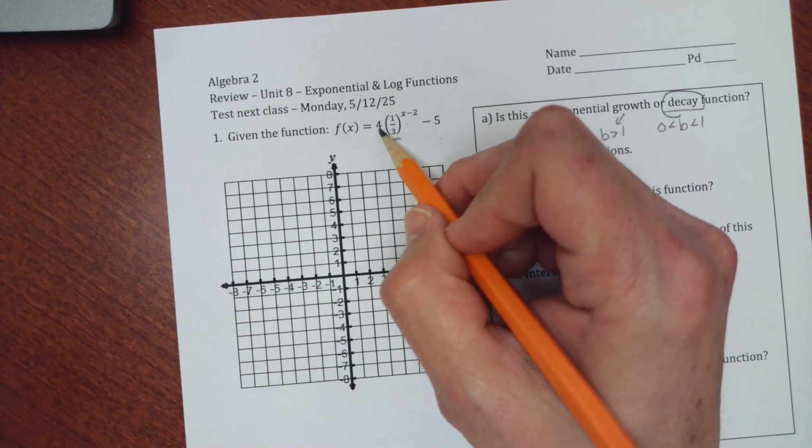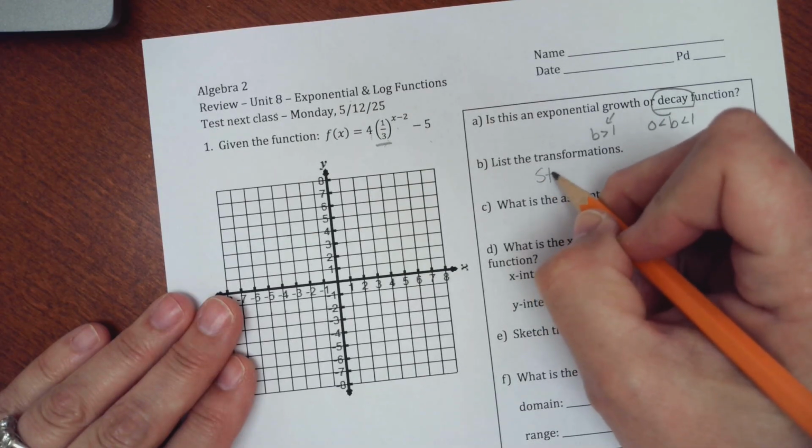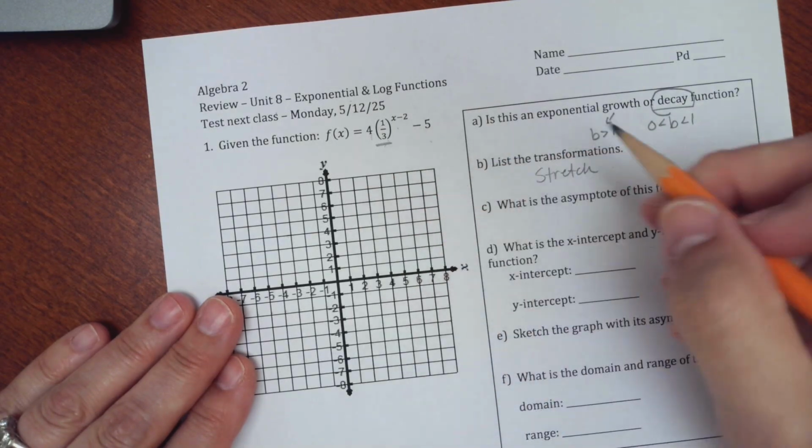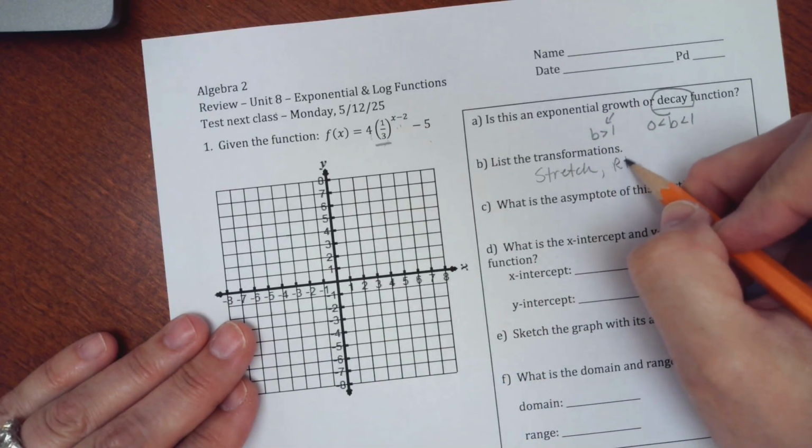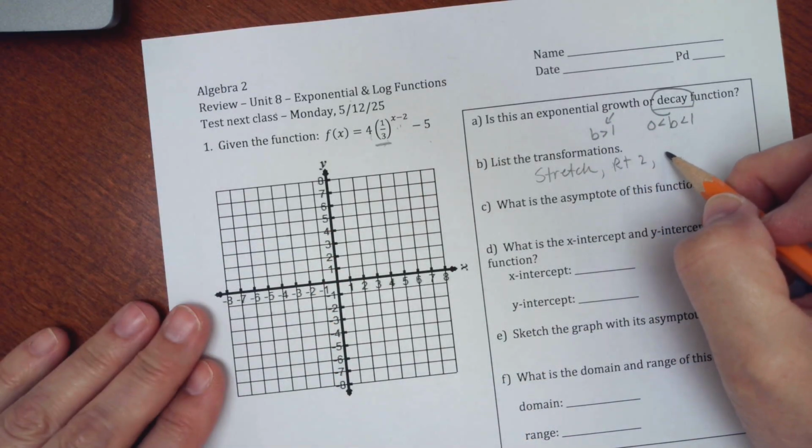That's also going to be considered a stretch. So we get a stretch because it's bigger than 1. It'll be a shrink if it's less than 1. We're moving to the right 2, and we're moving down 5.